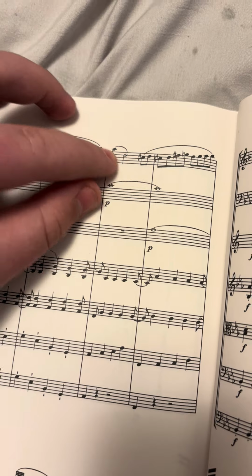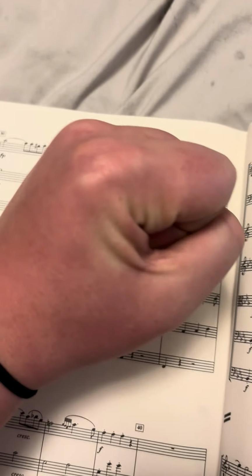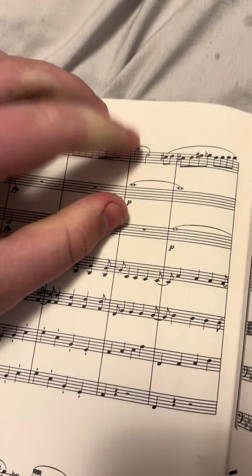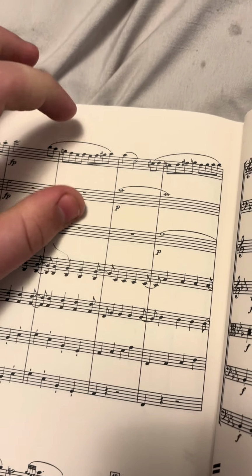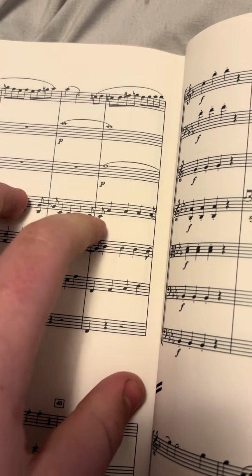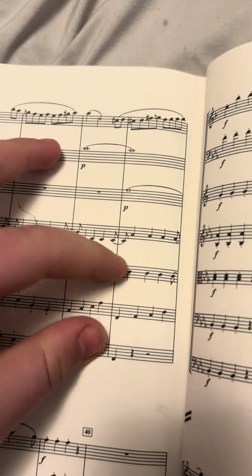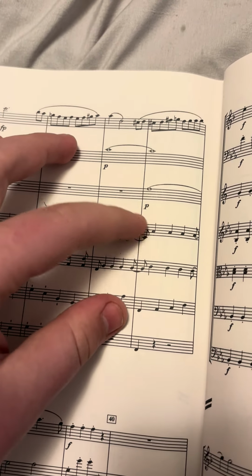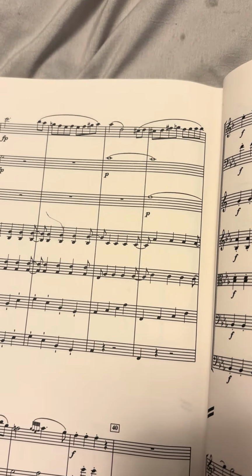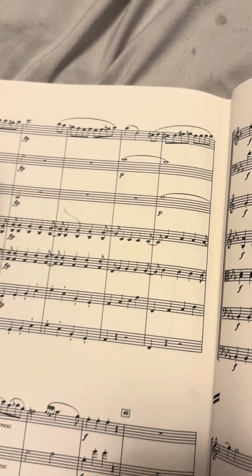A crotchet is different to the minim because it has the full oval and the stem. And then you have the quaver, which has a tail added onto it, which changes how it looks so musicians can see it.